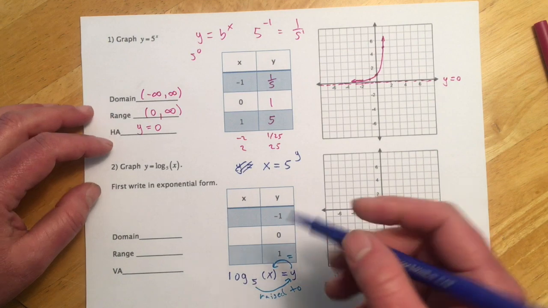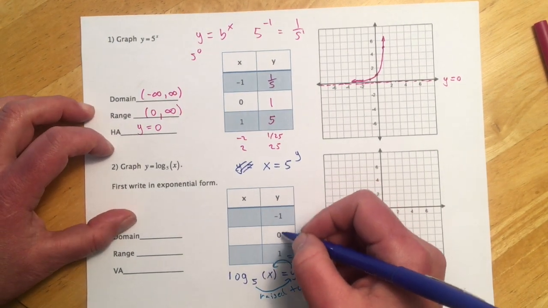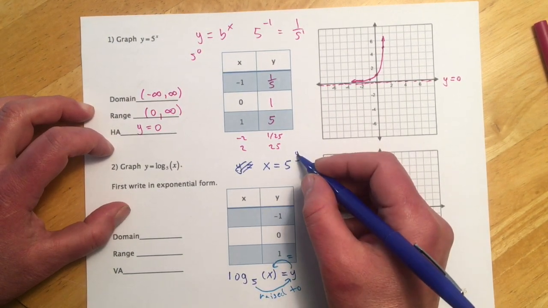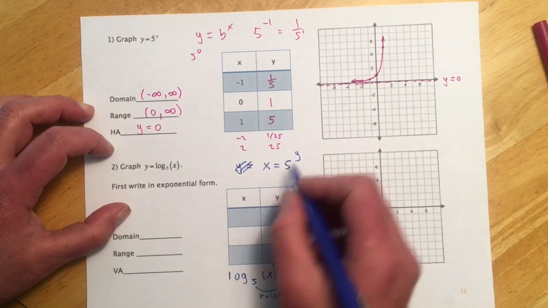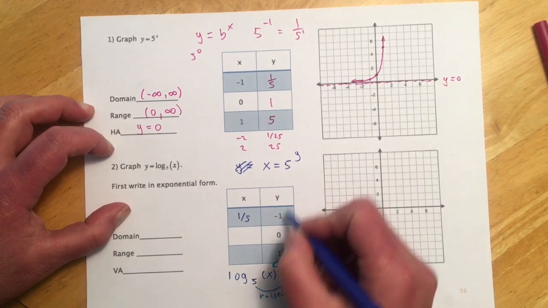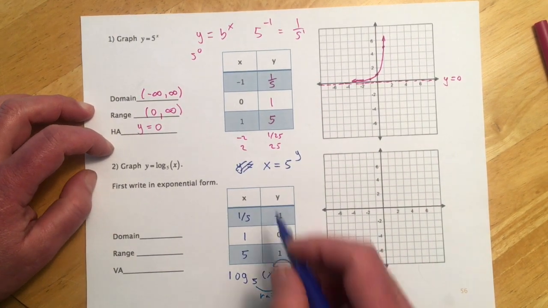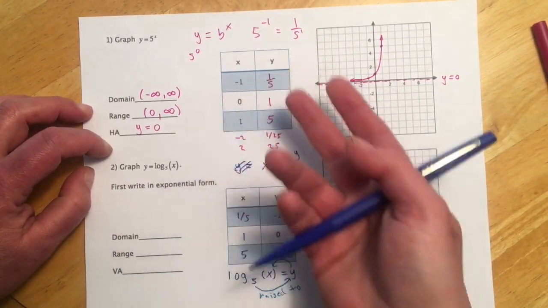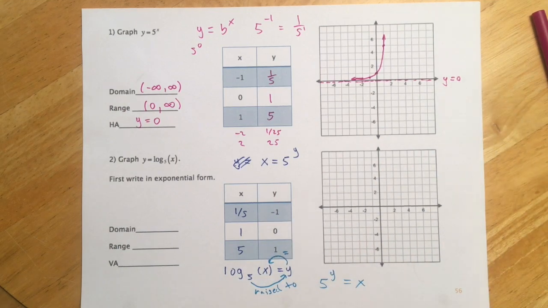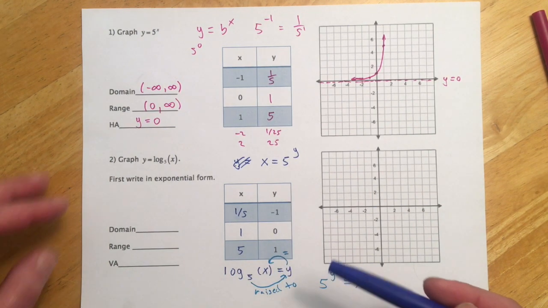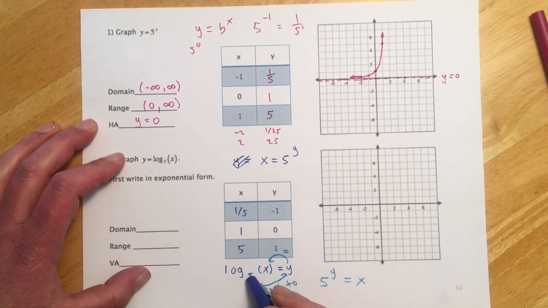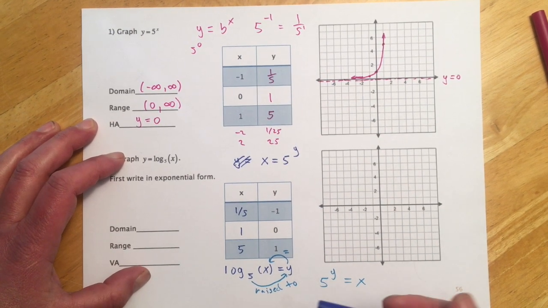So in terms of the table, I can either just set up a table with -1, 0, 1 for the y's and plug into this. So that would be 1/5, and then to the 0 makes 1 again, and to the 1 makes 5 again. Or I could think of this table and just flip it. So if logs are a little bit rusty for you, you could jump forward and watch the beginning part of the 4.3 video for this course, and that would give you a little refresher on just the basics of logs and switching from what's called log form to exponential form.